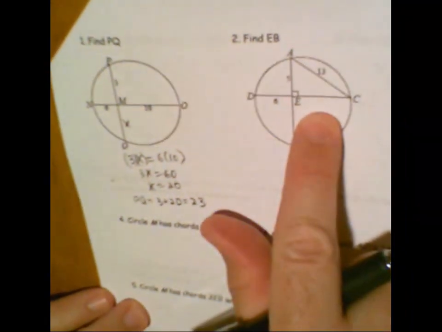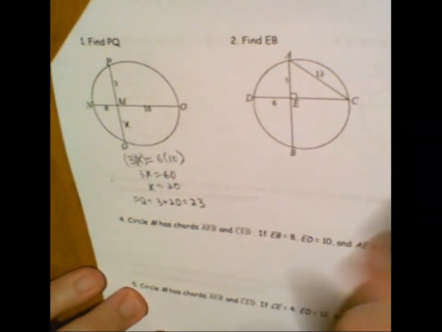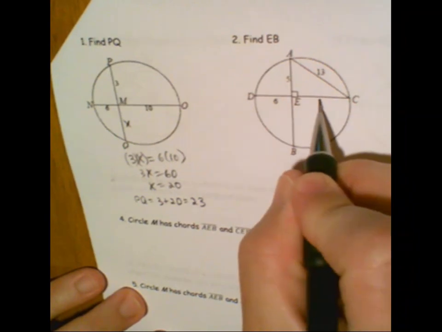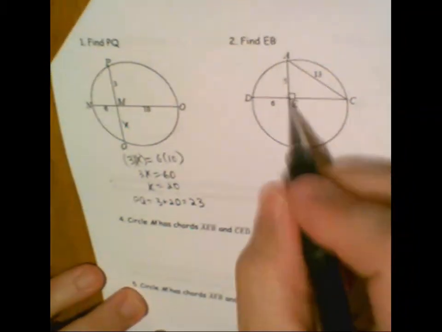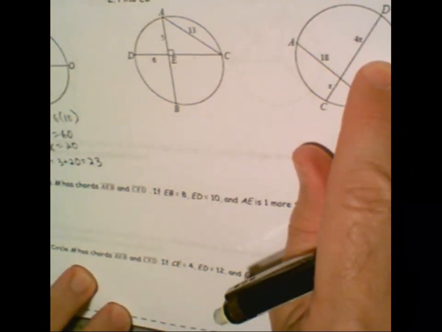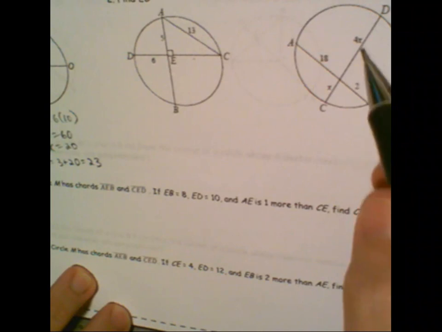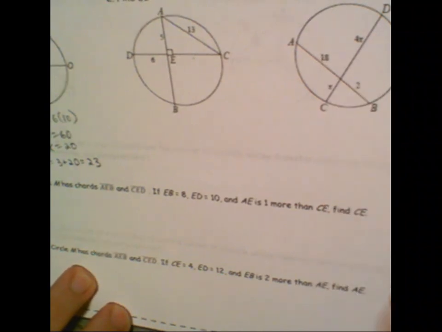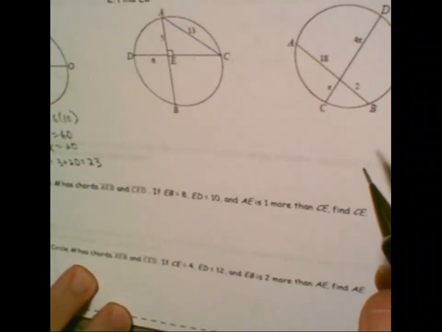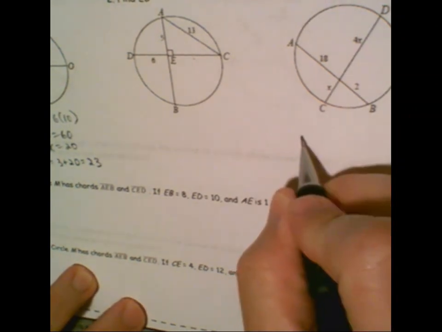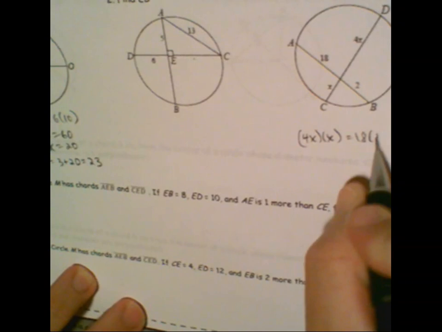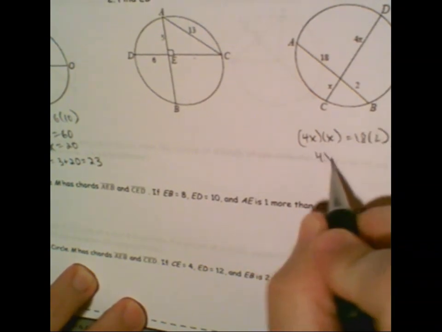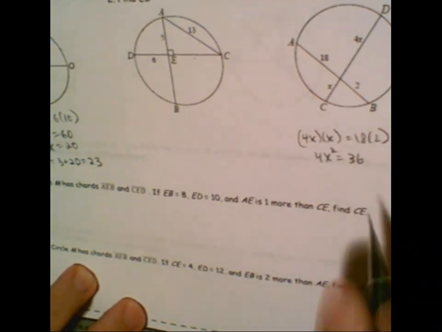Here, for number 2, you're going to use the Pythagorean theorem to get this, and then you're going to do the rule we just learned to find EB. Here, this piece times this piece equals this piece times this piece. I'll do this one. 4x times x equals 18 times 2. 4x squared equals 36.